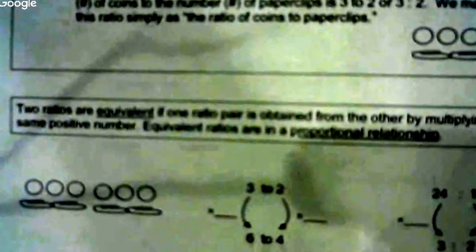There's a lot of language: A to B, A for every B. What we don't see is the use of fraction notation with ratio. In other words, A over B, A divided by B. That's not considered ratio notation. So you shouldn't see that. Whatever 6th grade curriculum materials you're using, if they're using fraction notation for a ratio, they miss something.